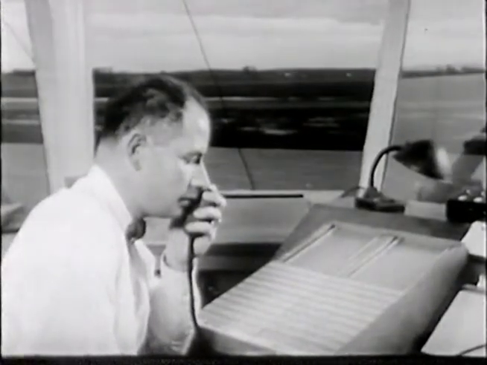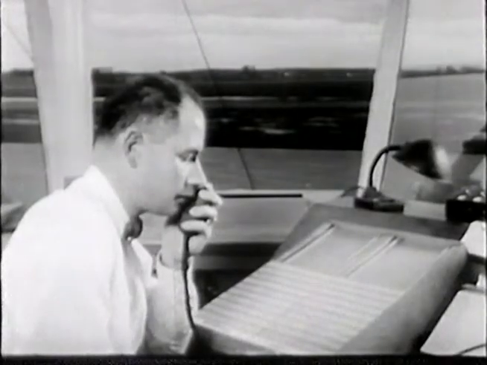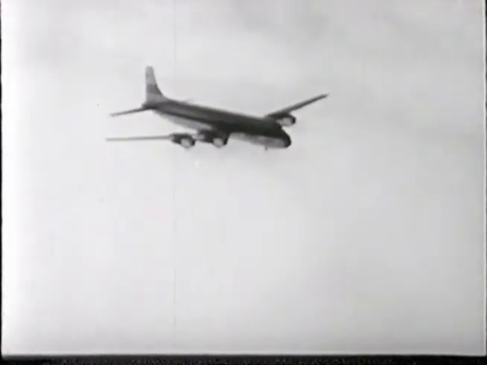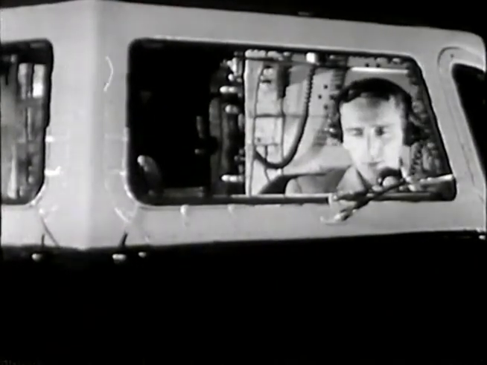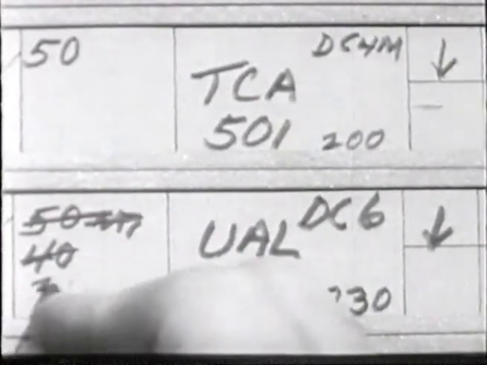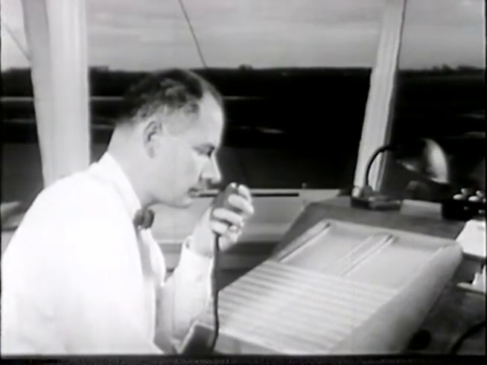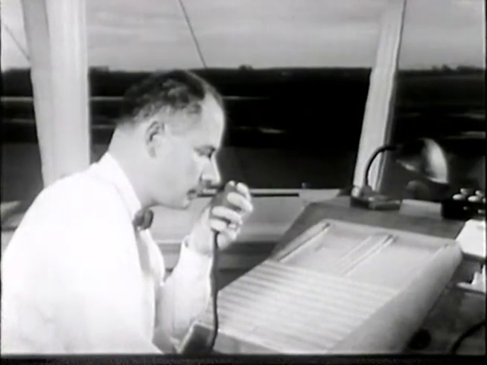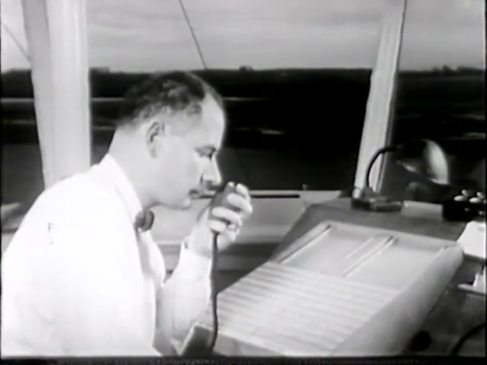United 162, descend immediately to 3,000 feet. Report leaving 4,000 feet. Over. United 162, leaving 4,000 feet now. Over. United 162, this is Friendship approach. Expect approach clearance at 1329. Maintain 3,000 feet until further advised.